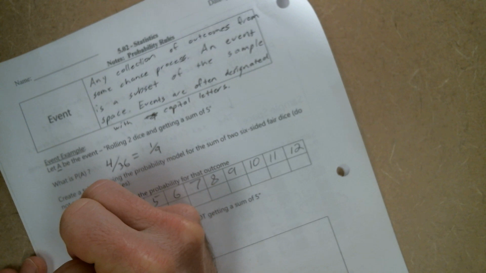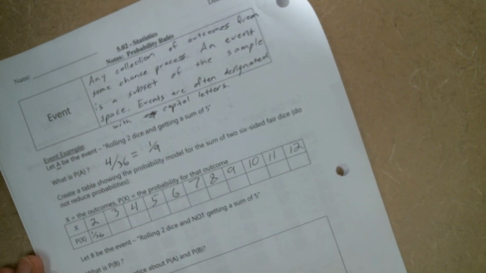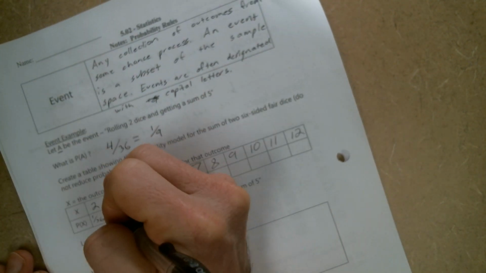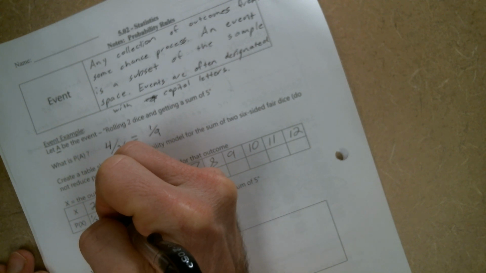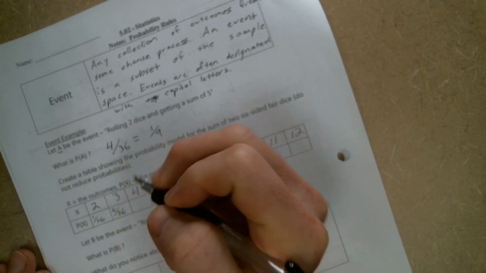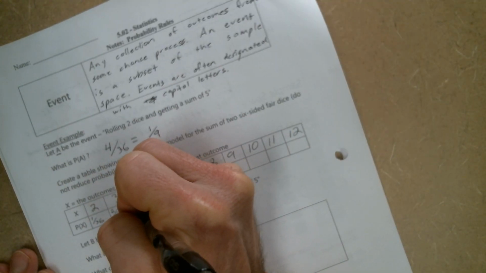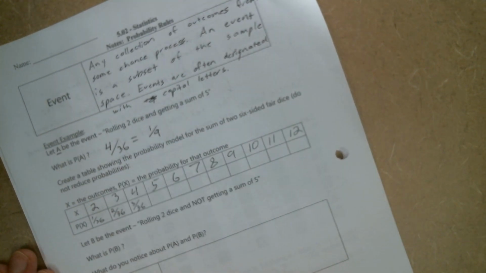And what we're going to see is there's a pattern here that sort of repeats. So there's 1 out of 36 ways to get your 2. There's 2 out of 36 ways to get your 3. There are 3 out of 36 ways to get your 4.